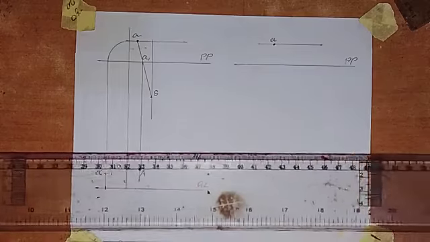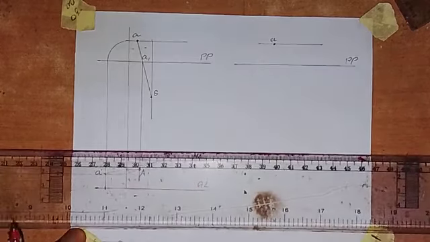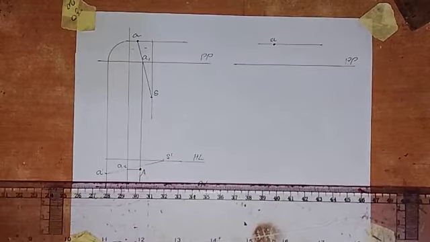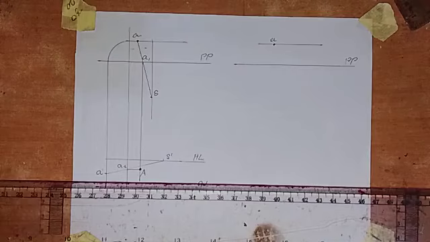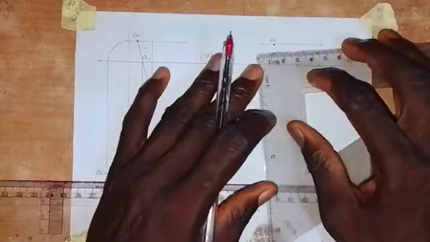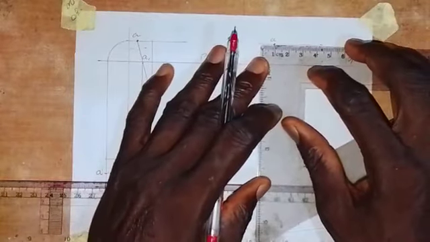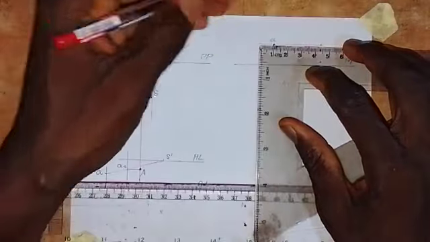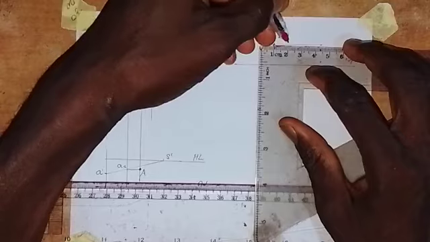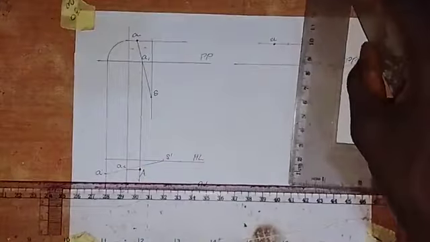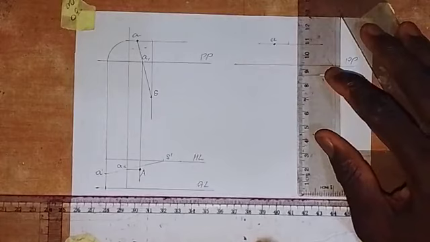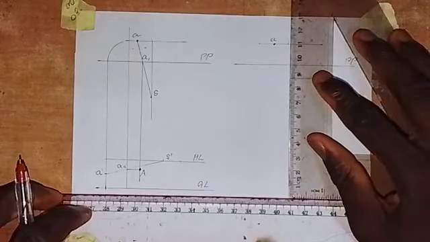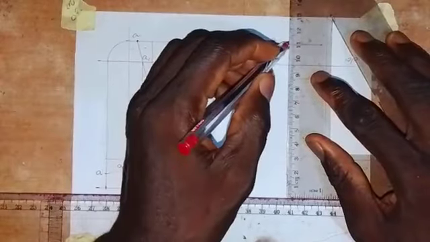Then the next thing that we are going to do is locate the station point, as we are told that the station point lies on a central plane which is 10 millimeters to the right of the point. So I'm going to take a measurement of 10 millimeters from this point to the right side. Here we have 10 millimeters. Then I'm going to draw a vertical line from this point down.